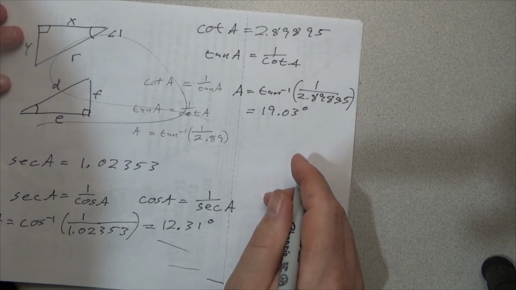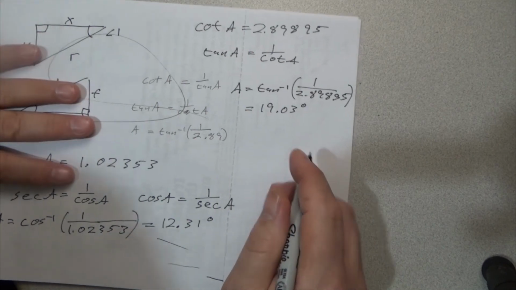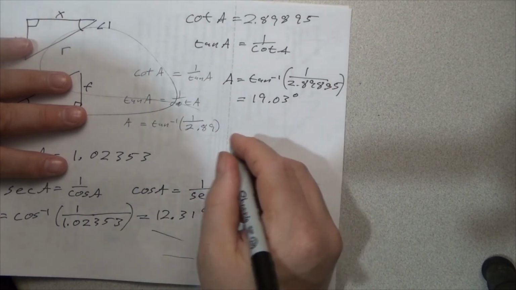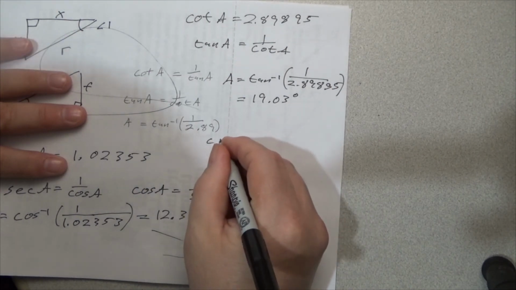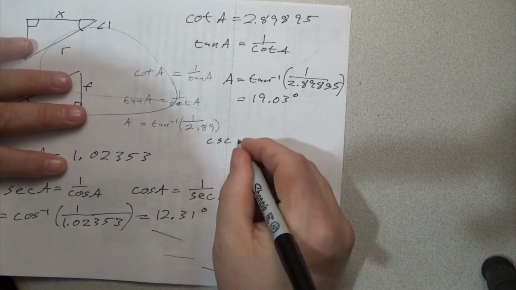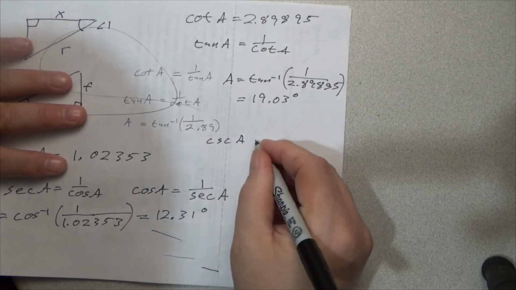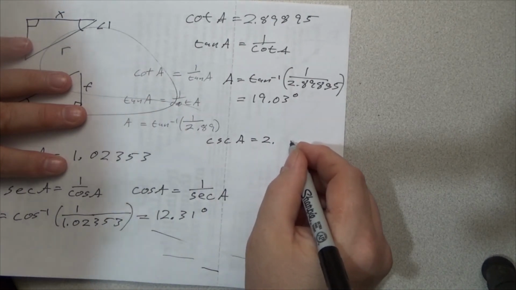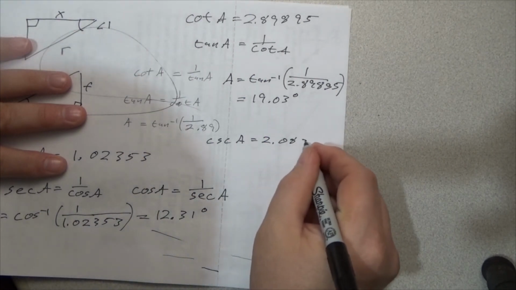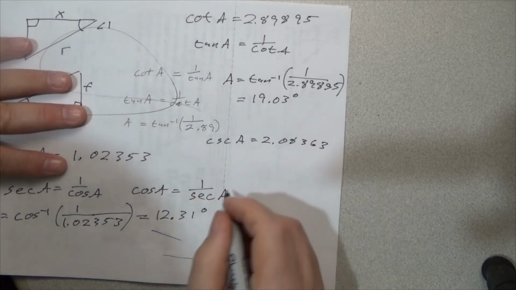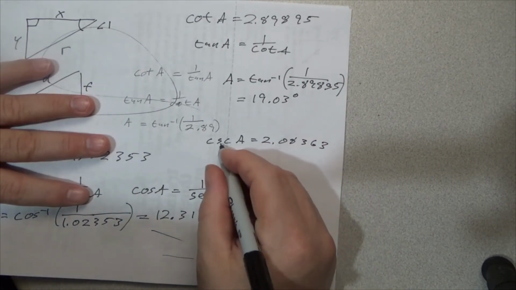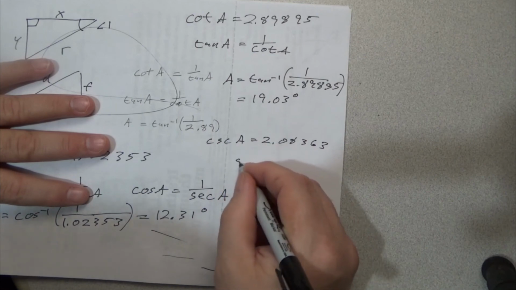What's another one? Number 18, let's take a look at number 18. Cosecant of angle A is equal to 2.08363. So I'm just going to jump right to it. This is sine, so I'm going to say arcsine.